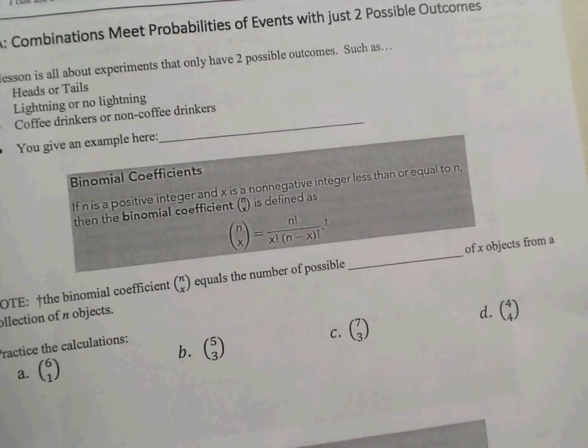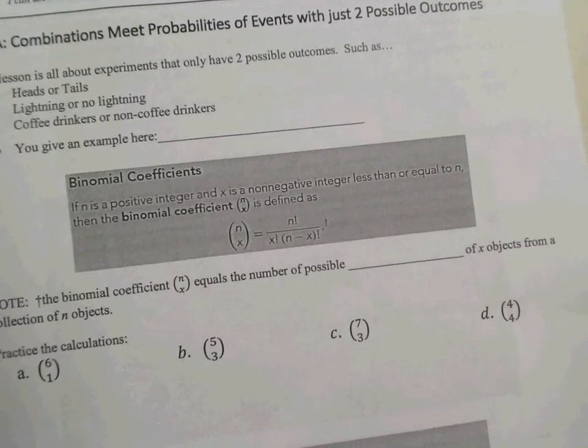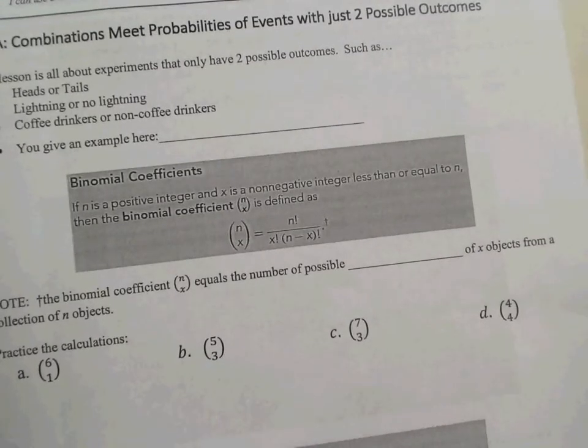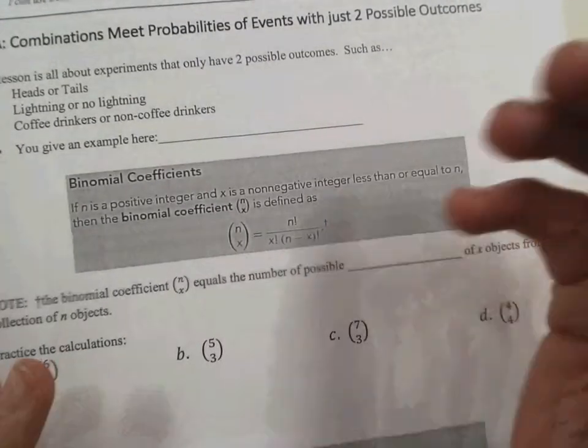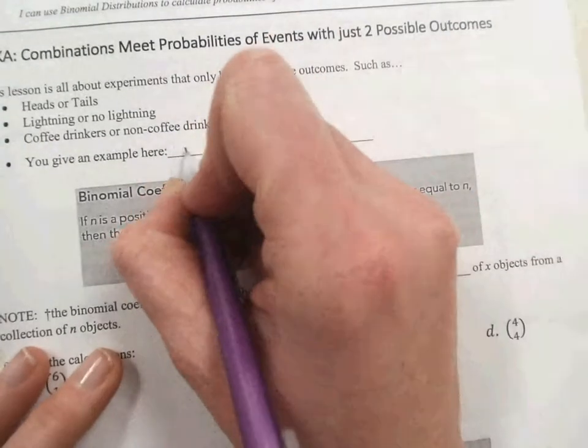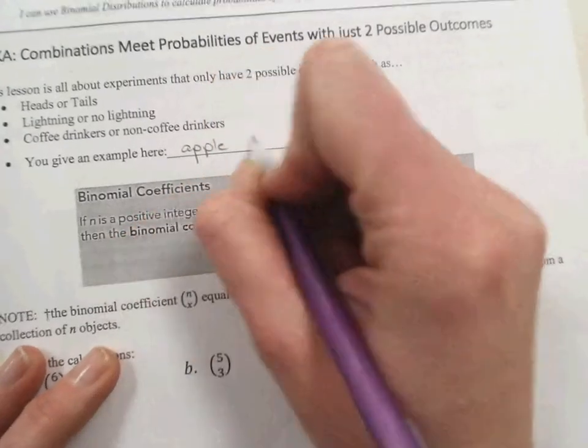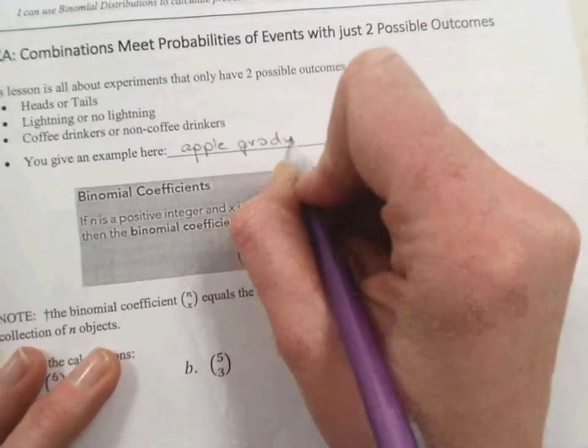Cat person or a dog person? Okay. What else did you put? What did you put, Gigi? Oh, girl or boy. Okay, good. So, one, only two possible outcomes. What did you put? I did like if you like Apple products or not. Okay. Do you like Apple products or not? A heated topic sometimes. I like that one. Anybody else want to share theirs?